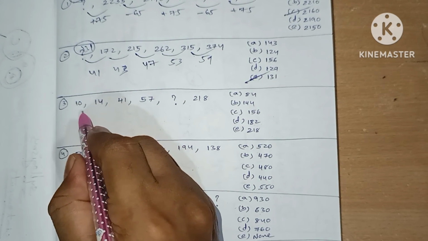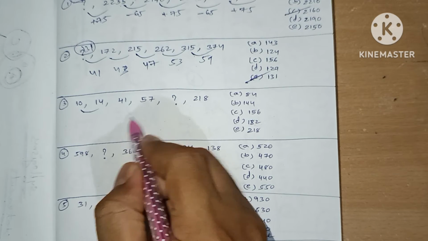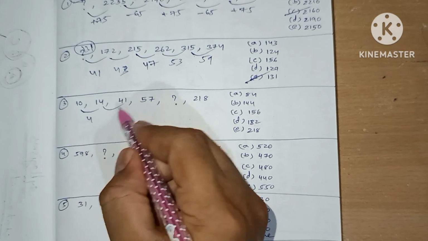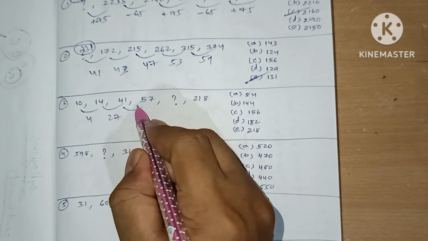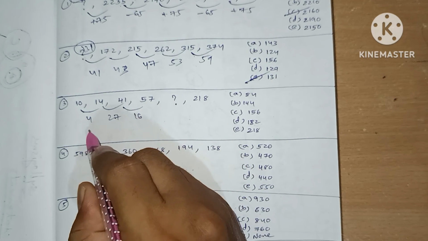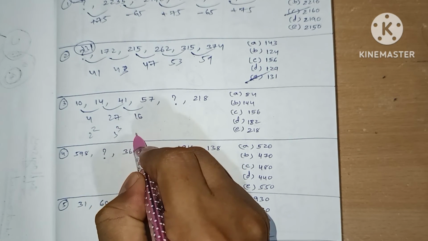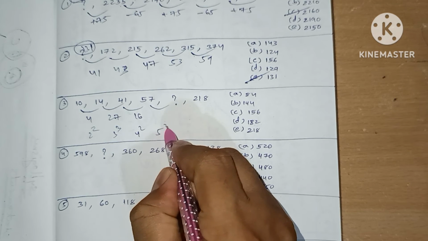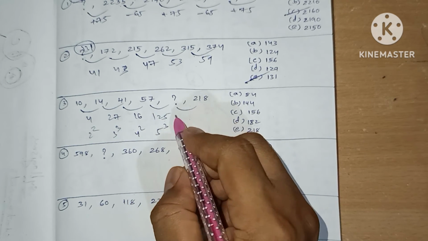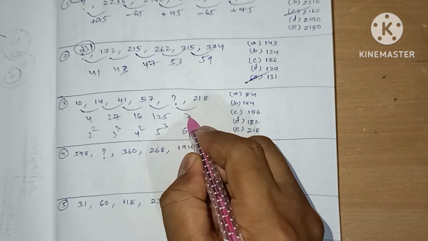Next, third one. Here we see the difference between these two is 4. Here the difference is 27. Here the difference is 16. It is 2 square, 3 cube, 4 square. So the next one must be 5 cube, which is 125. The next one must be 6 square, which is 36.